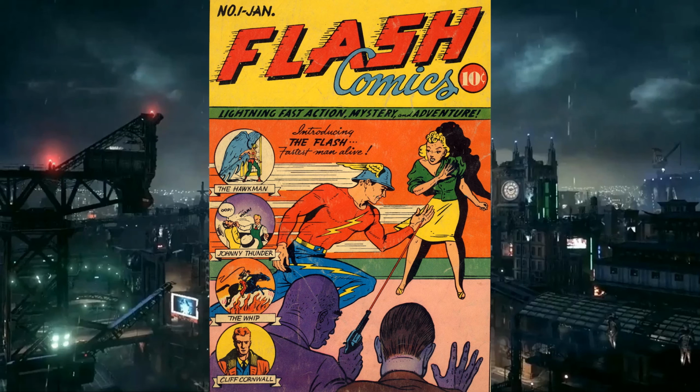It's an orange background with a little green strip through it, which I think is supposed to show the difference between the floor and the wall. Yeah. It's called a baseboard. Isn't that a baseboard? Yes, green baseboard. You don't want to talk about the little circles on the side? So we already talked about this. In the little circles, you have Hawkman, Johnny Thunder, the Whip, and Cliff Cornwall.